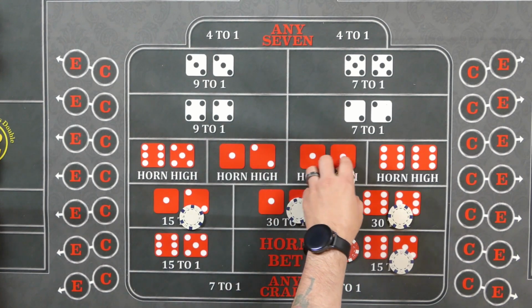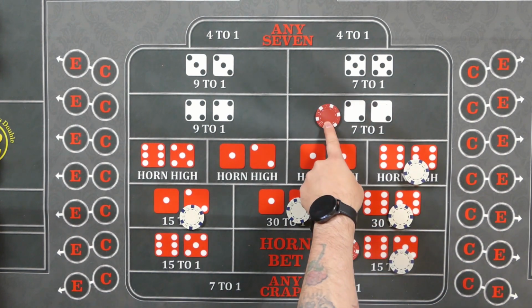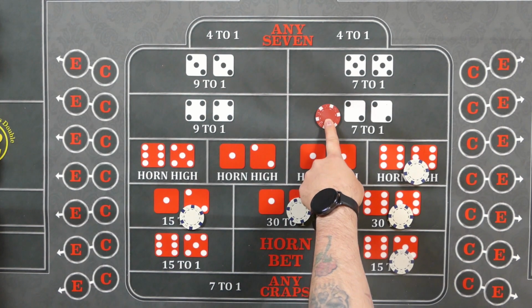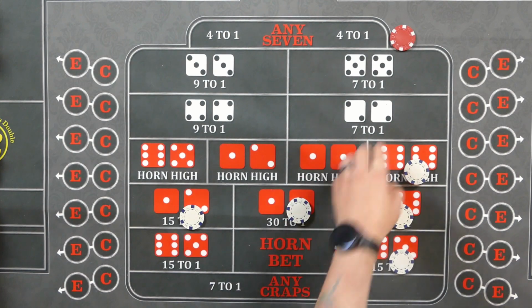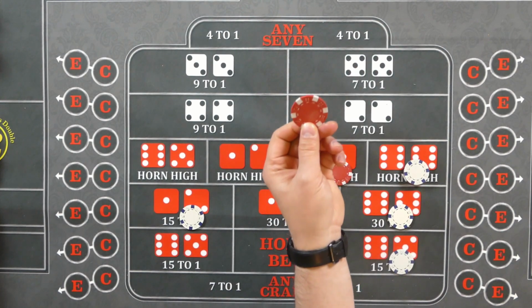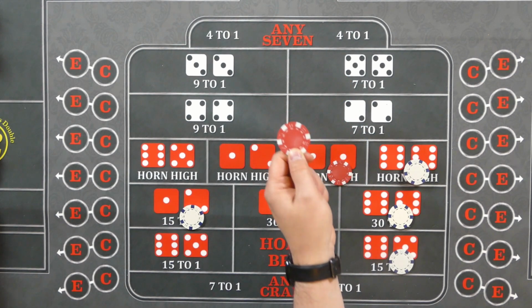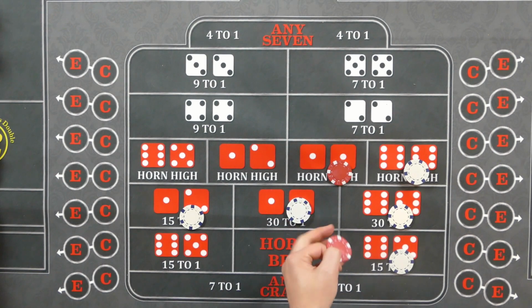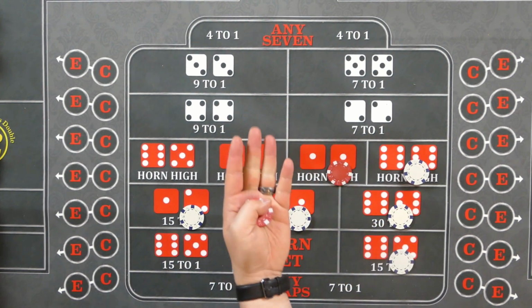But on the horn high aces, and on a horn high 12, another way of looking at it is it's 10 times the bet plus whatever the bet would pay as a place bet on the 5. So 10 times, if you have a $5 one, 10 times 5 is 50. $5 as a place bet on the 5 pays $7. So 50 plus 7, $57. What did we say this pays? 62 minus 5, $57.